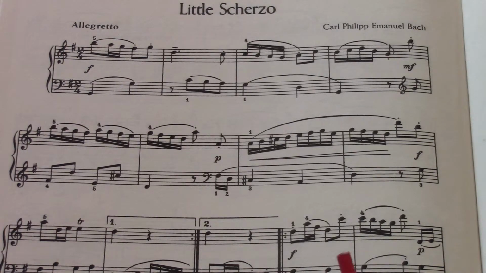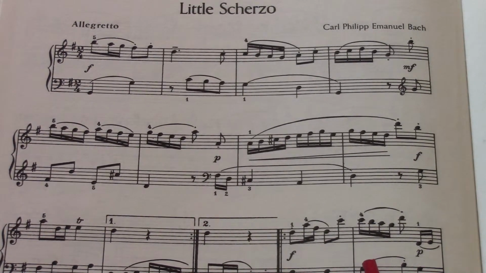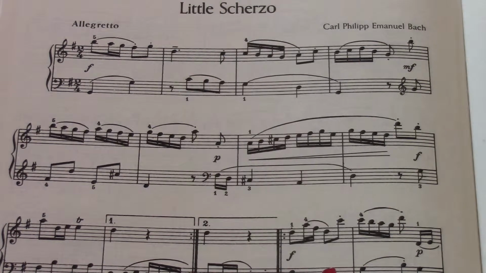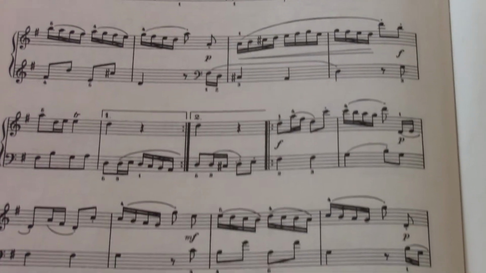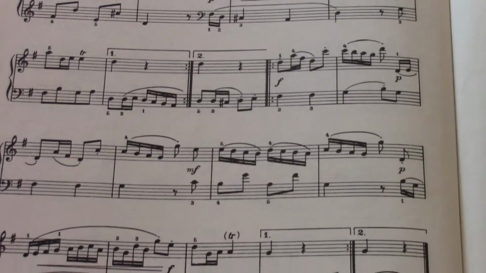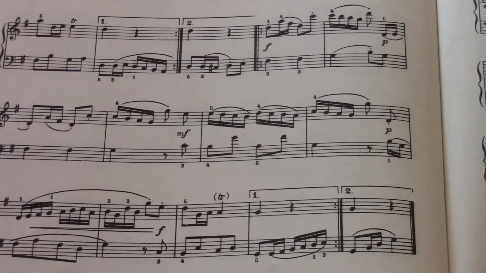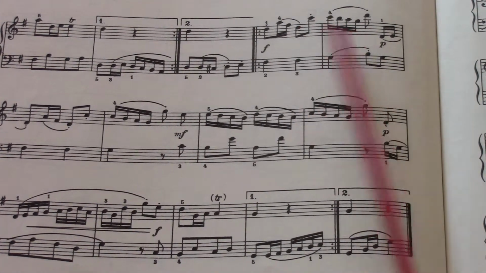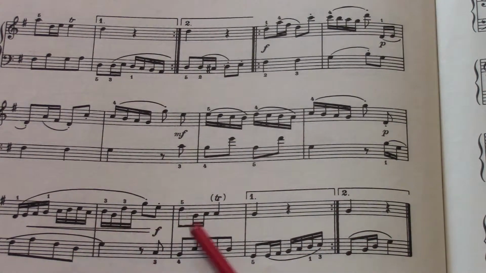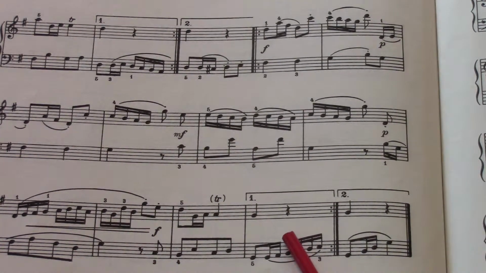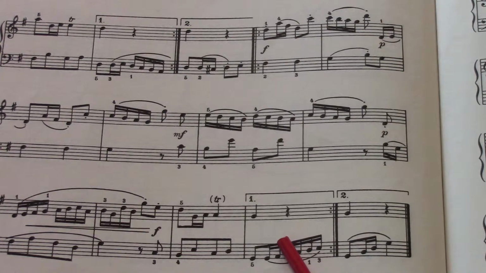When we look at the B section, as you can see starting on the 3rd line, do we have the same phrase structure or is there a different phrase structure? Is it still 4 plus 6 or is it something different? Let's look at this. 1, 2, 3, 4. 1, 2, 3, 4, 5, 6 could possibly be 4 plus 6.